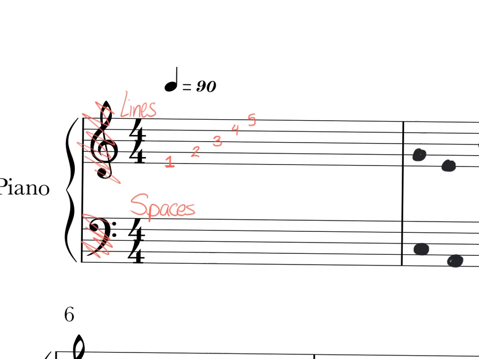So with the spaces on the bottom, once again, we start with number 1 and then go up 2, 3, and 4. Only 4 spaces in our music staff.